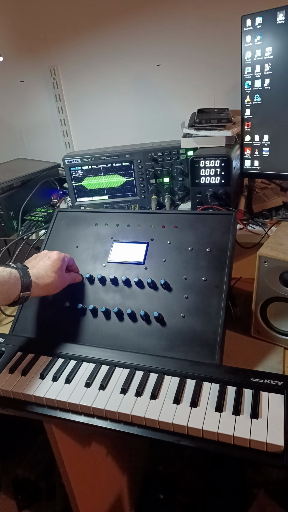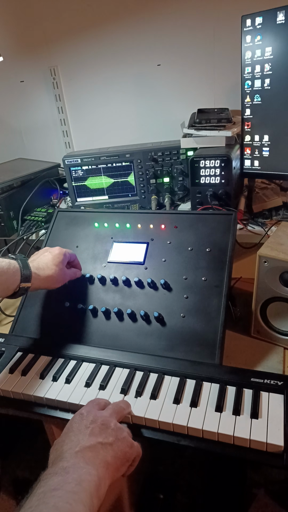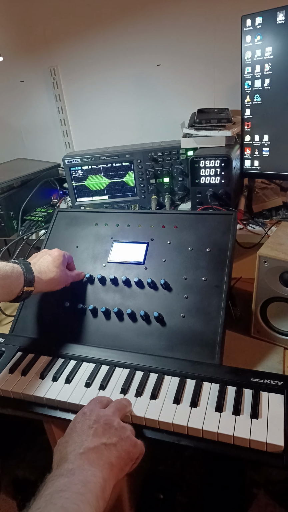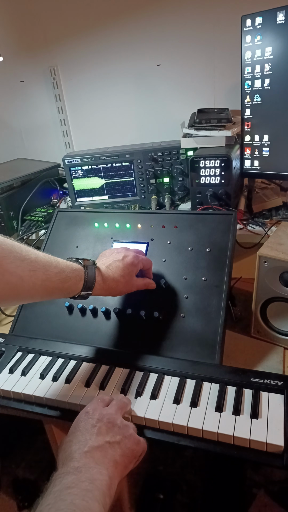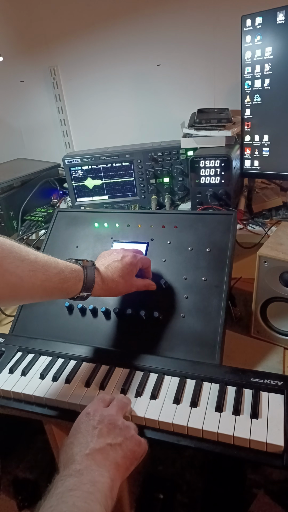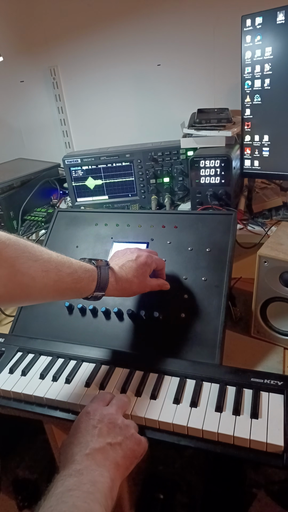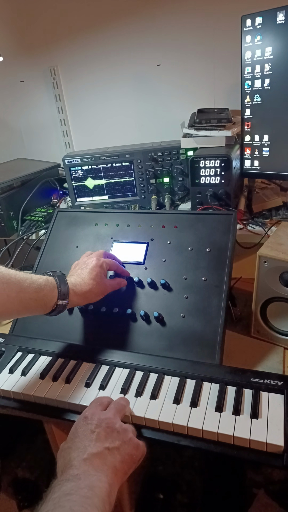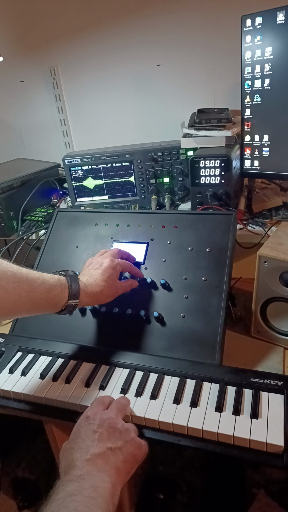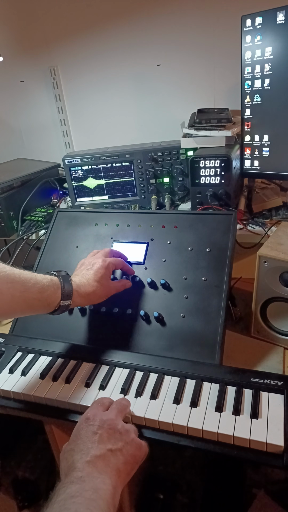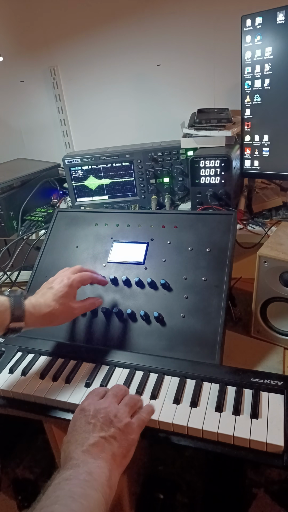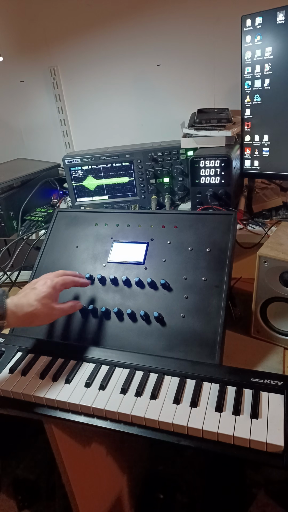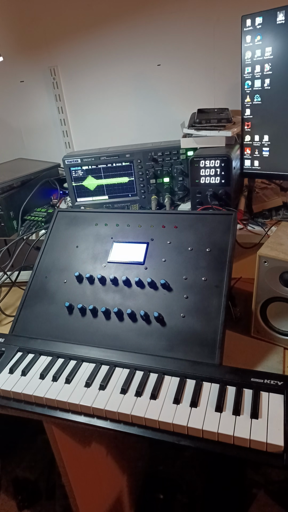I can also adjust my frequency. So, can't play keyboard. I was bored, so I built myself a synthesizer.